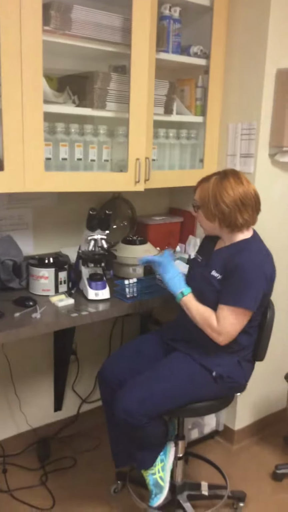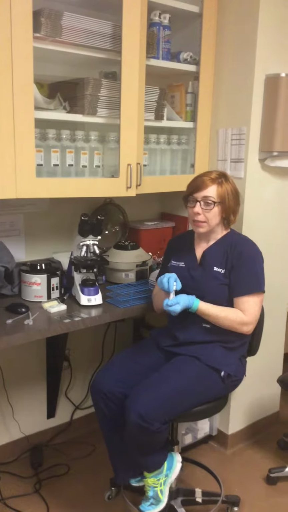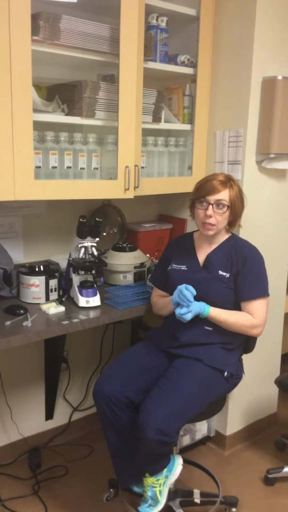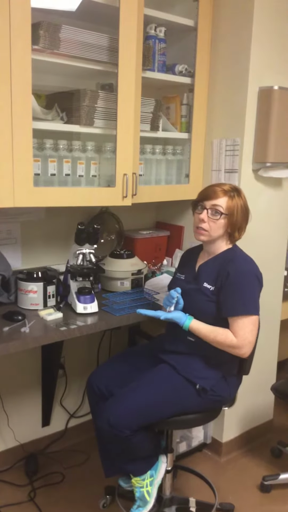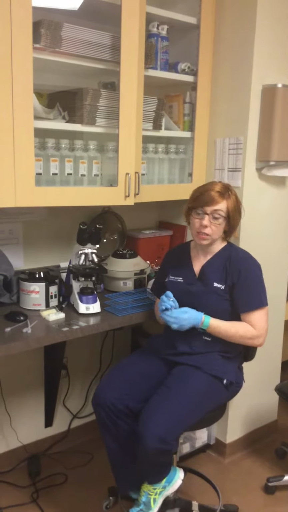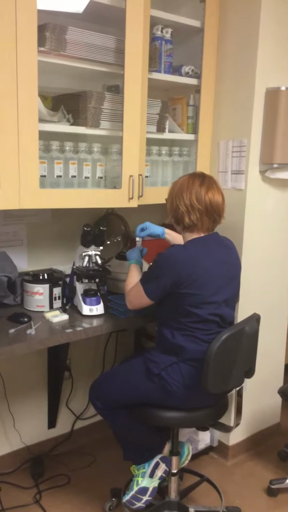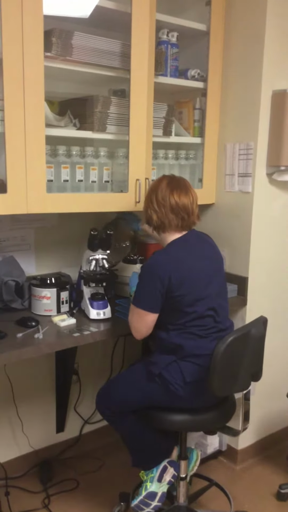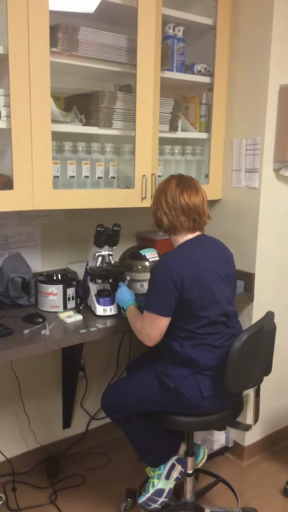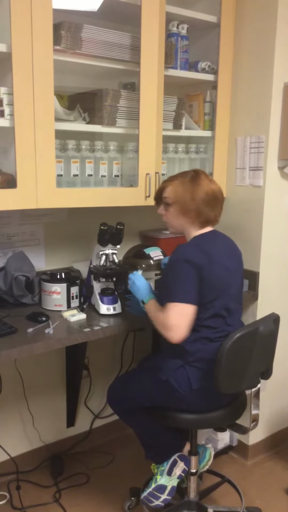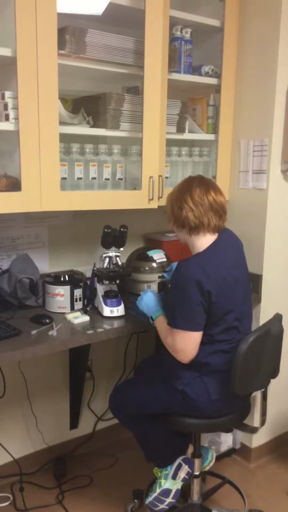So now that these tubes have incubated at room temperature for 15 minutes, I'm going to centrifuge them at 9,000 RPMs for 15 seconds. So I'm going to do the minor and then the major, just for 15 seconds. And then I'll do the control after, just so that I can balance.